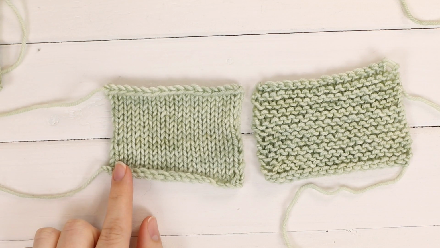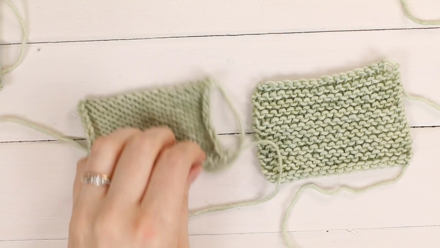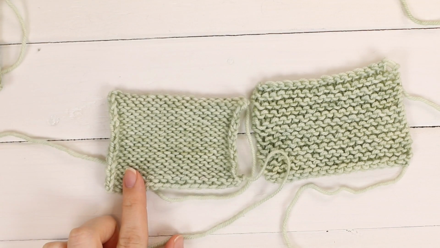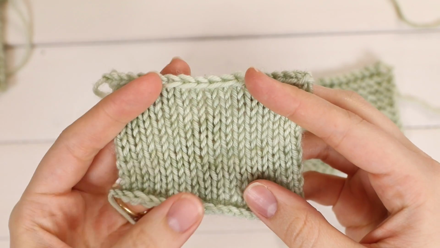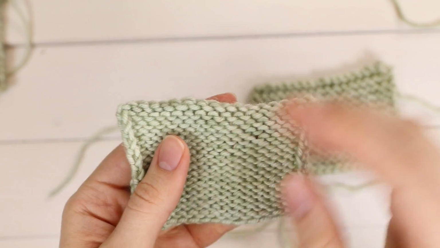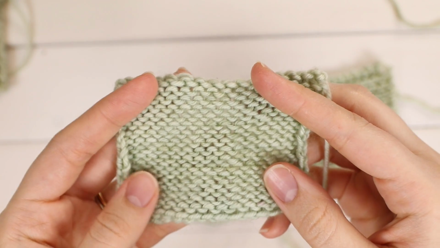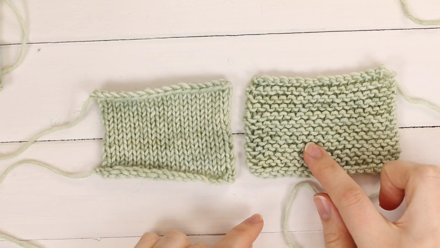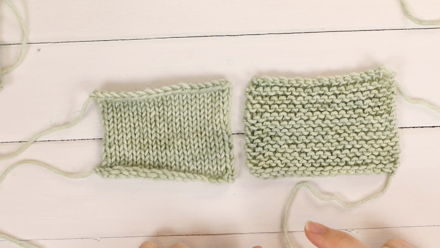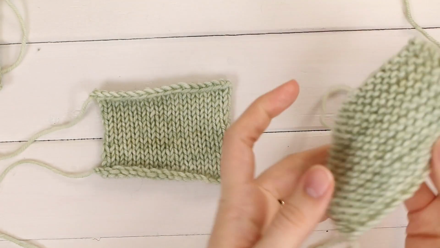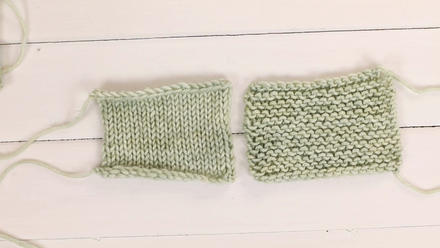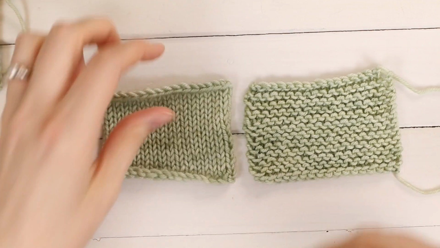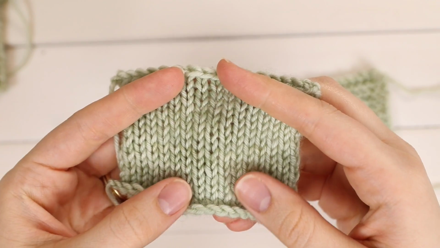So stockinette is where on the first row, or the right side row, you work all knit stitches. And then when you work the wrong side row, you work all purl stitches. So it creates these columns of V's, or columns of knit stitches, on one side, and columns of purl stitches on the other side. Now with garter, you're going to knit every stitch for every row. So on a right side row, you're going to knit, and on a wrong side row, you're going to knit as well.